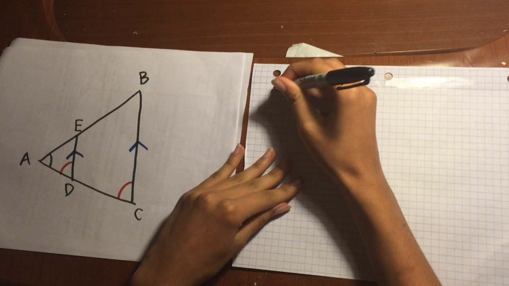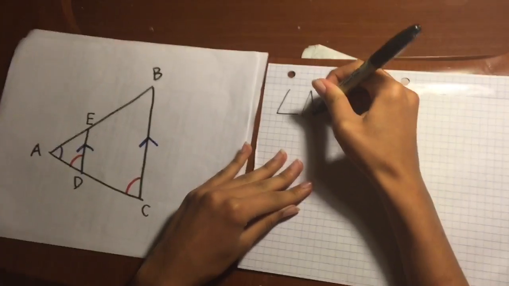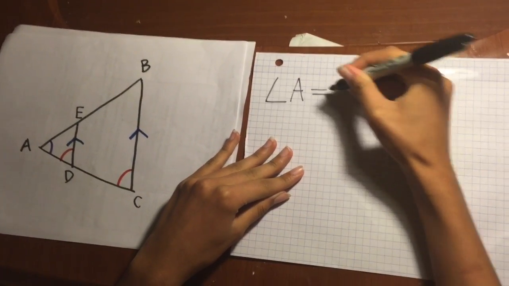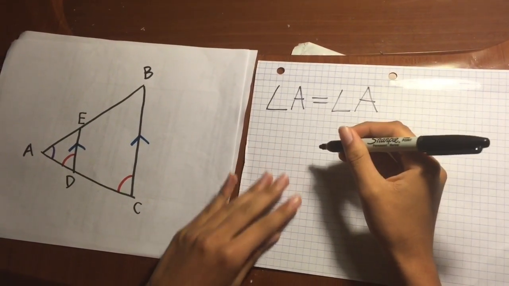We decided to make a diagram displaying a big triangle with a smaller triangle inside of it. We labeled the bigger triangle ABC and the smaller triangle AED. We concluded that angle A for both triangles are similar because they both share the same angle.